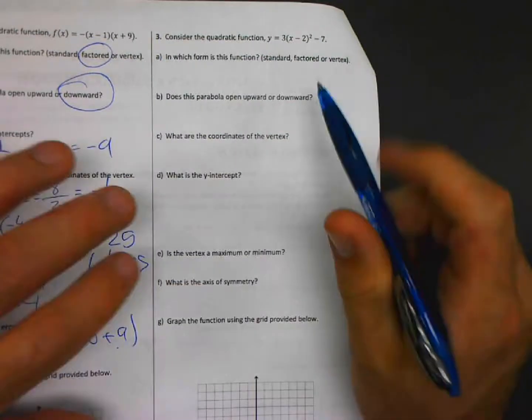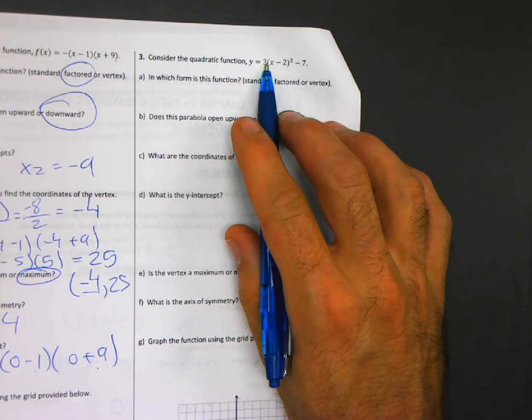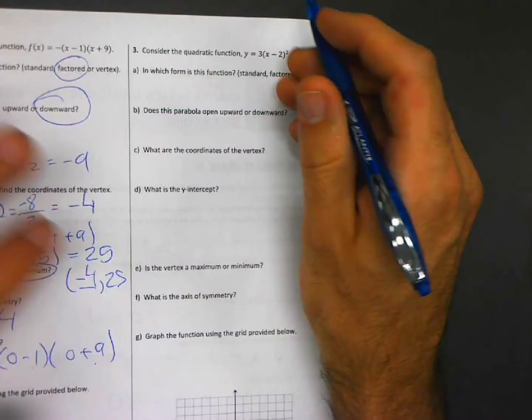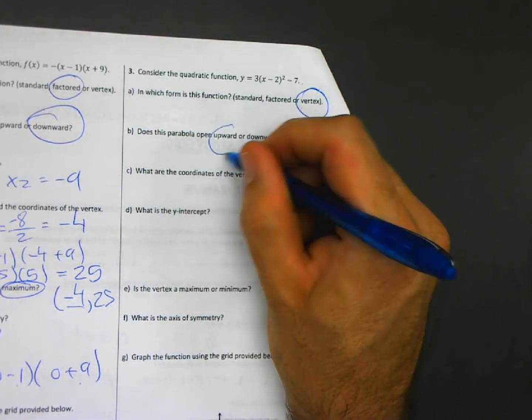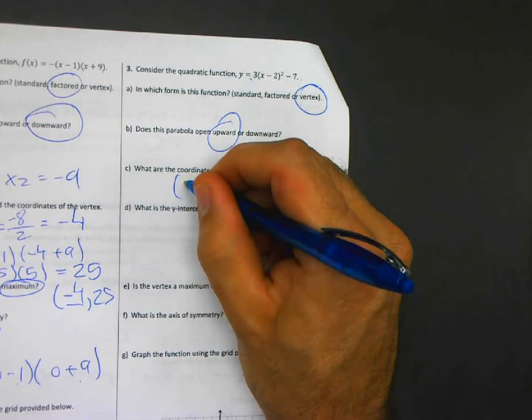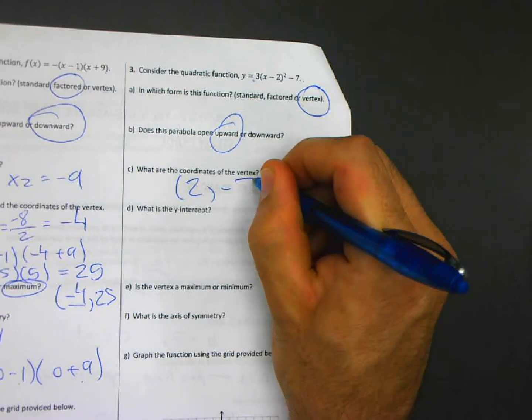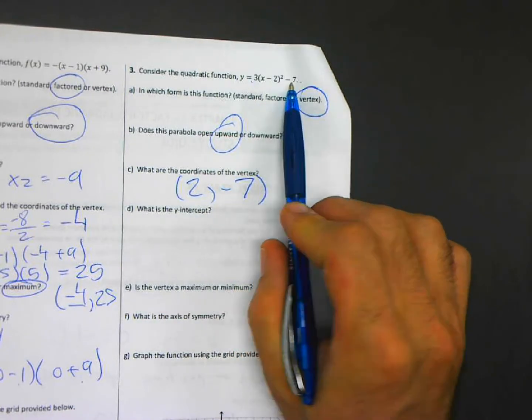Okay, what form is this in? It's in vertex. Why? Because there's one bracket squared with a number out front and another number over here. So this one's vertex. Does it open up or down? The answer's up because the a value is positive. The coordinates of the vertex are 2, negative 7. We always take the opposite of this number and same that number.